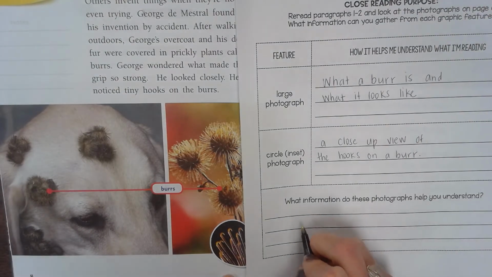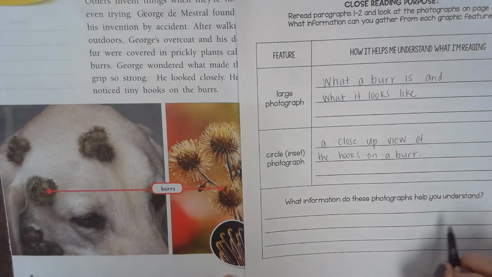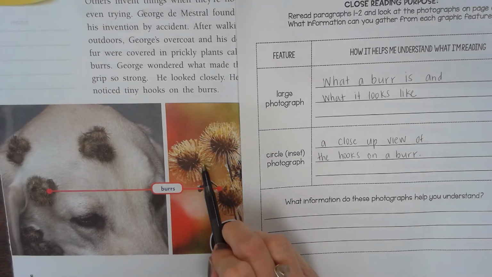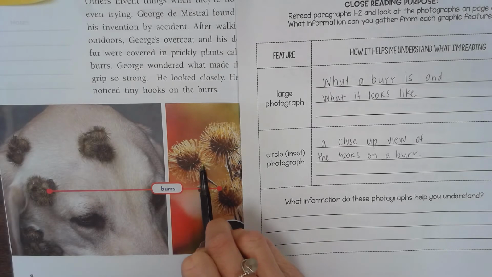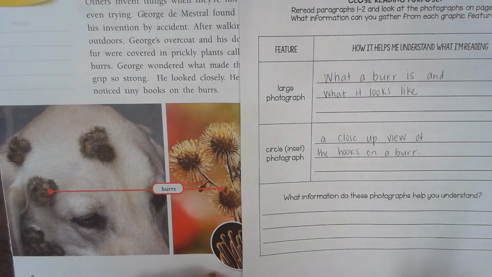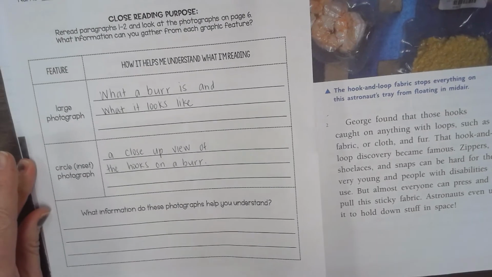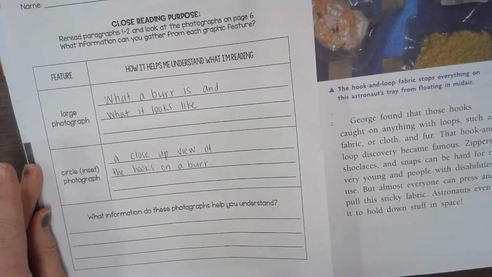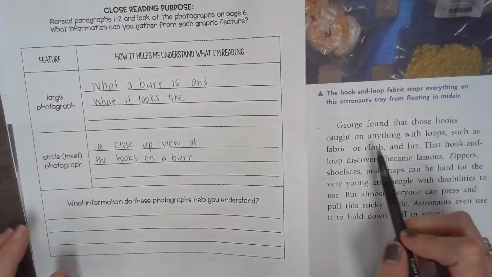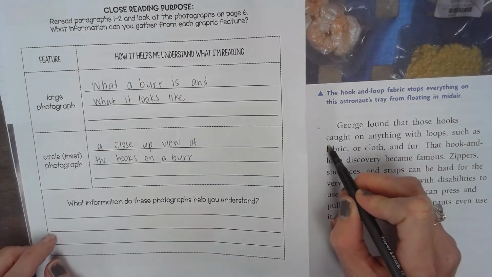So this information is telling us how he got the idea that perhaps this might be useful if he could manufacture or make something that would be like this, that hooked on to another material. And if we kept reading, we find out that those hooks caught on anything with a loop.